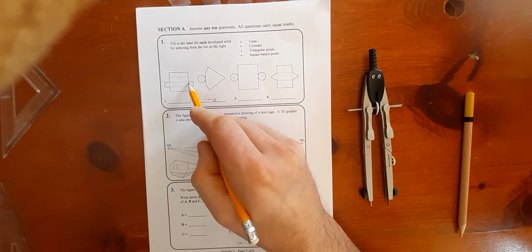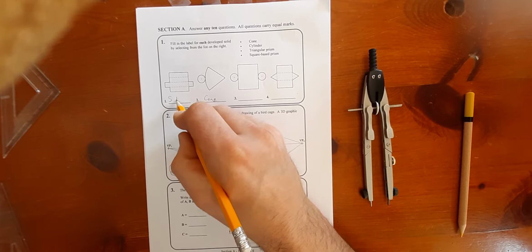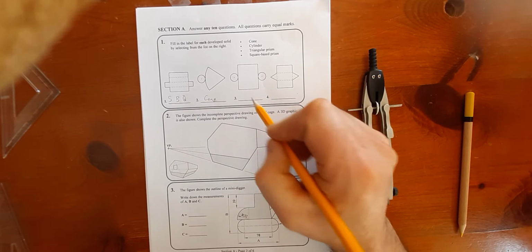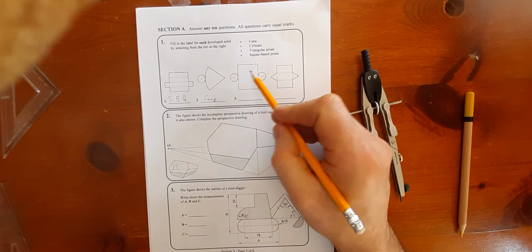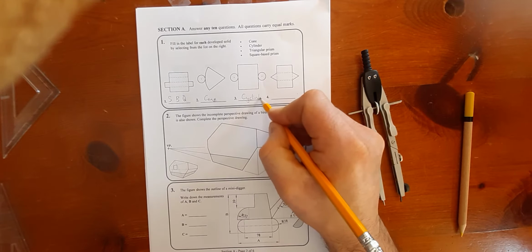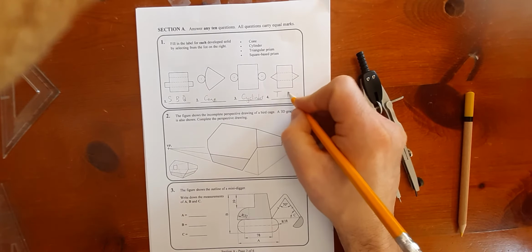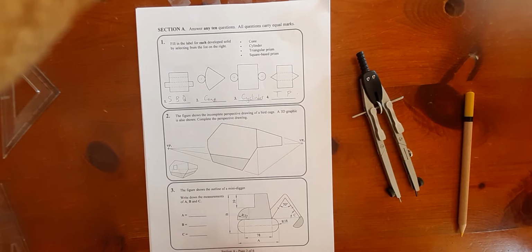This guy here is based on a square-based prism, okay? So I'm just going to put in SBQ there for short. This guy here, you can imagine from doing development, would be a cylinder. And this guy over here then will be the triangular prism. Okay, so I'll just put TP there. You can write it fully down though if you're doing that question.